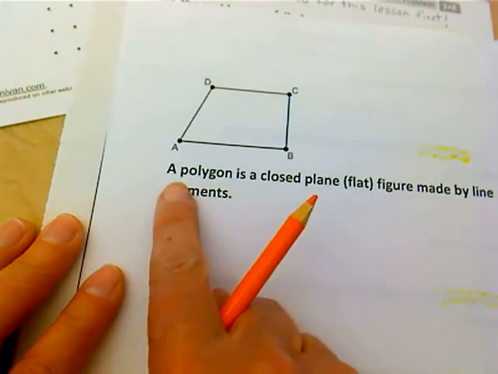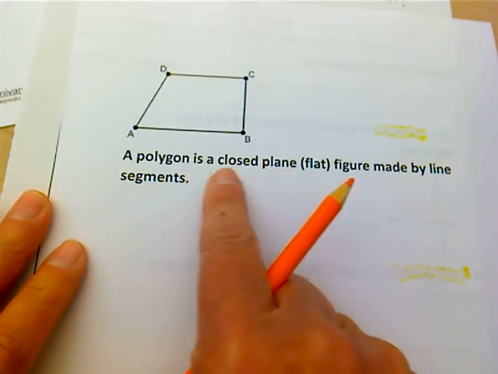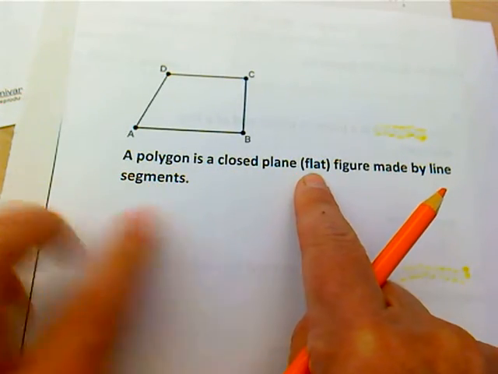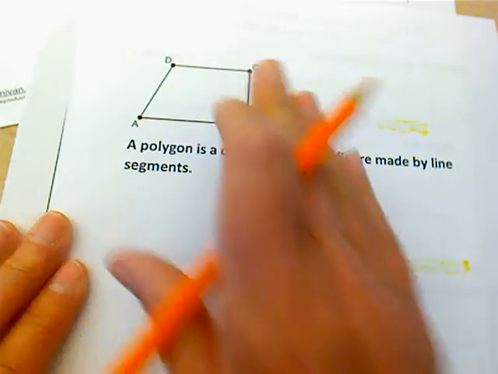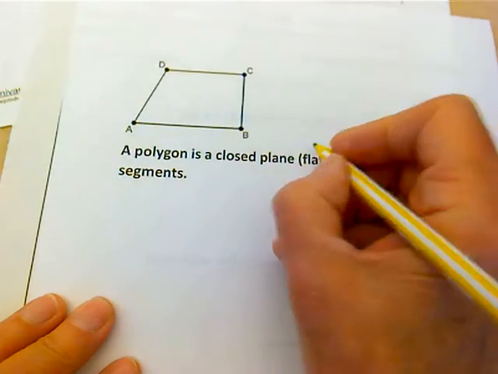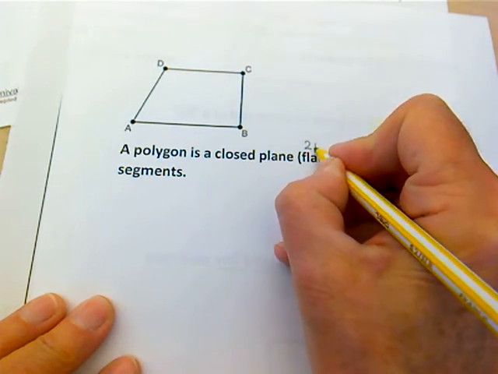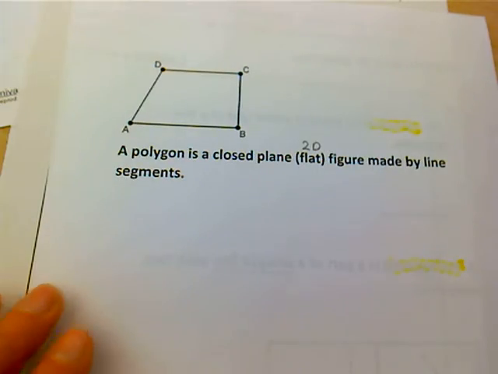But let's take a look at what a polygon is. A polygon is a closed plane figure. A plane figure just means that it's flat or two-dimensional. So I'm going to put a little 2D up here. It's flat and does not take up space.